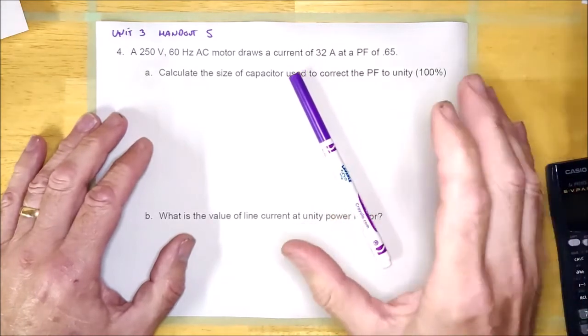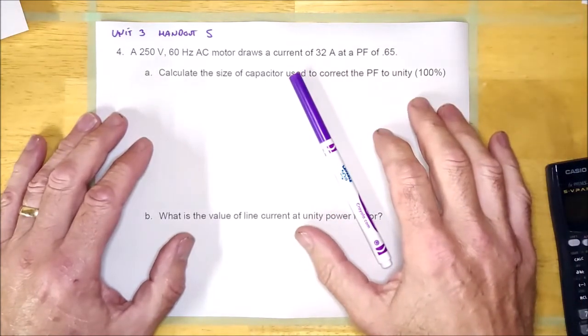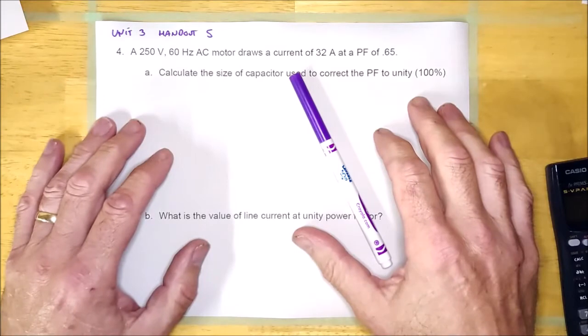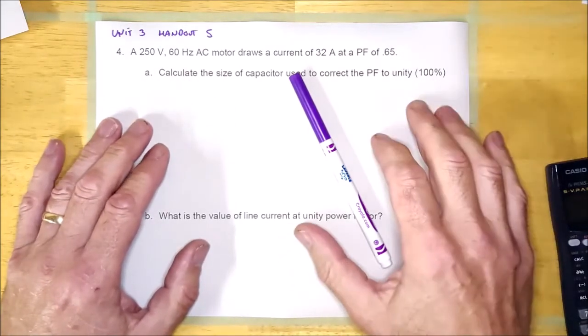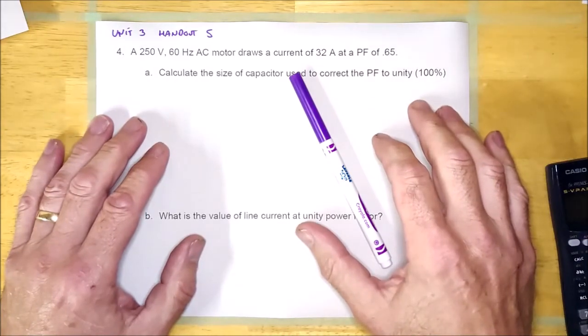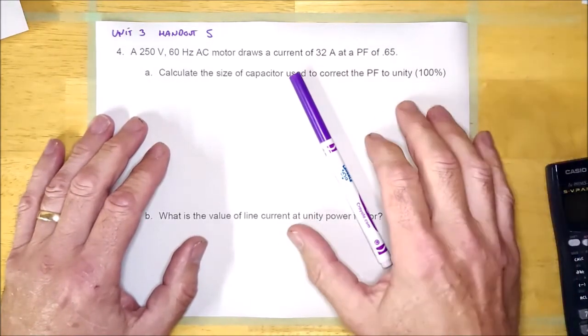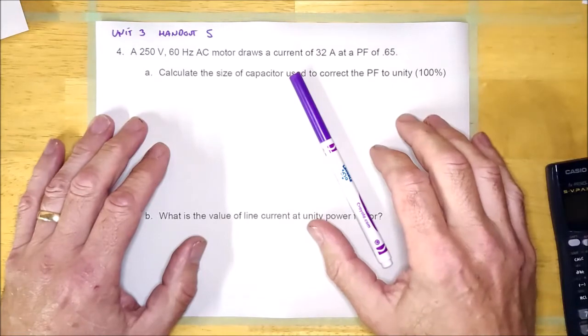All right, and so what they do is they charge you for your true power, because that's what a kilowatt hour meter reads, but they also check your power factor, and if your power factor is worse than 90% or 0.9, they're going to give you the bill for the power, and then they're going to give you a big penalty for having a poor power factor.